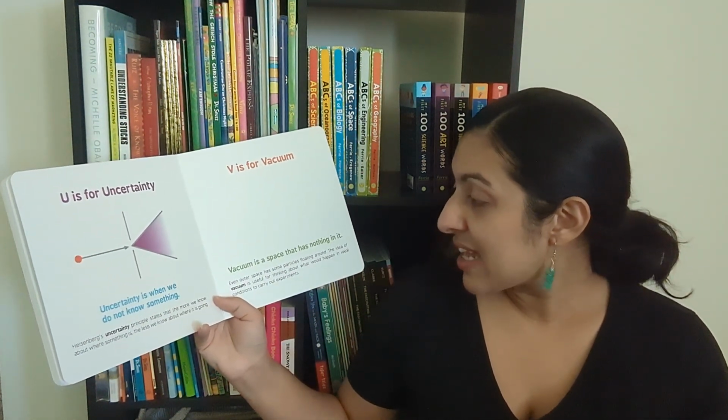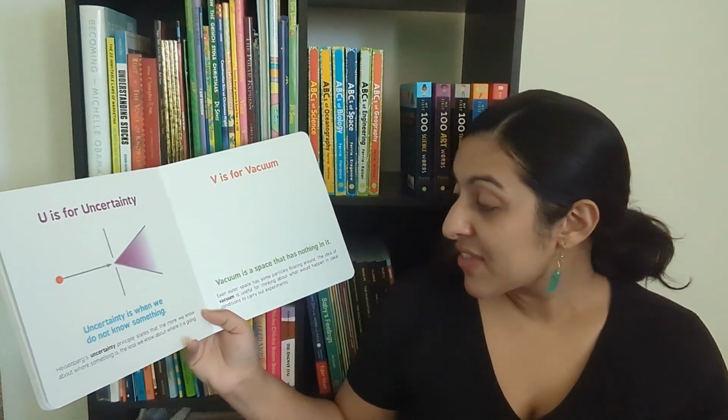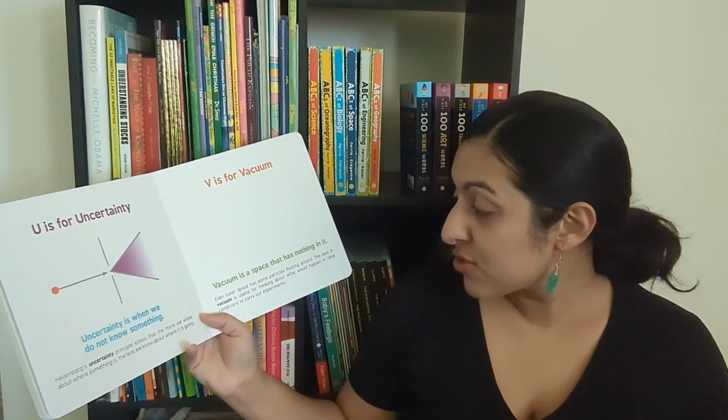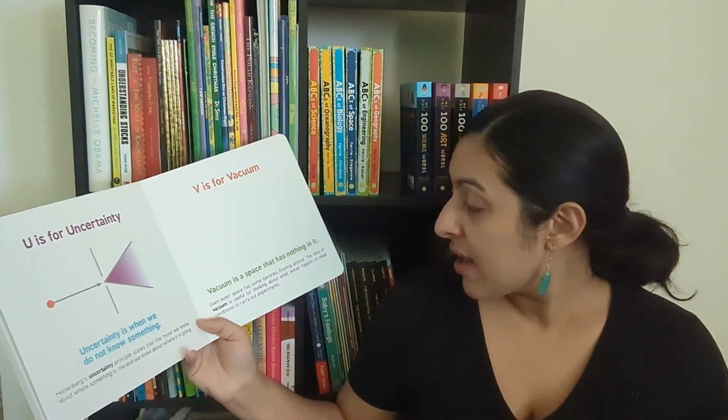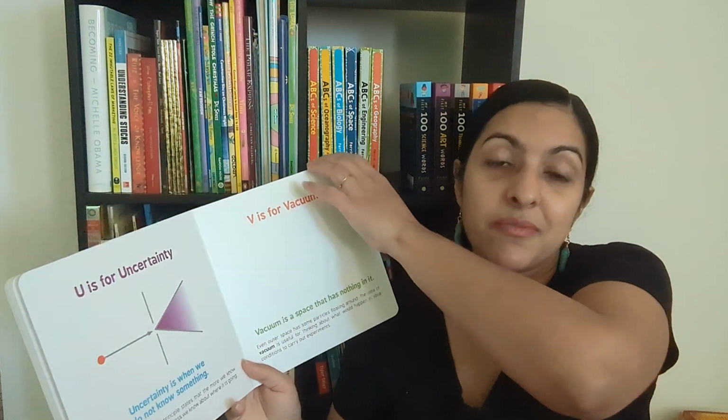V is for vacuum. Vacuum is a space that has nothing in it. Even outer space has some particles floating around it. The idea of vacuum is useful for thinking about what would happen in ideal conditions to carry out experiments.